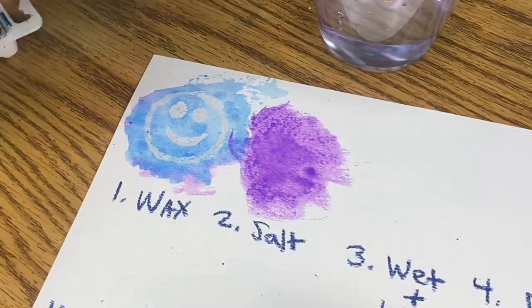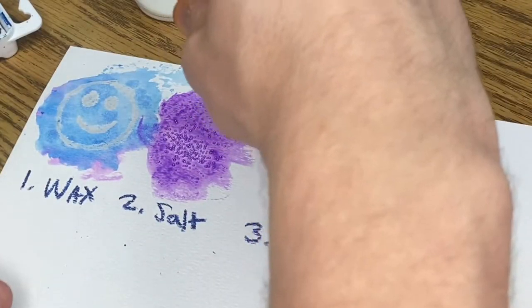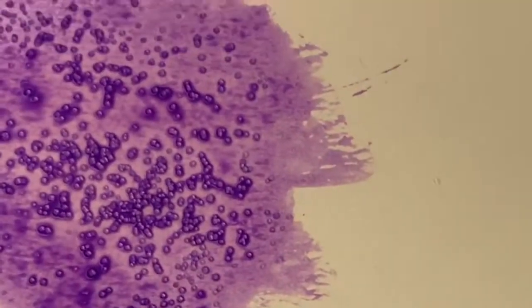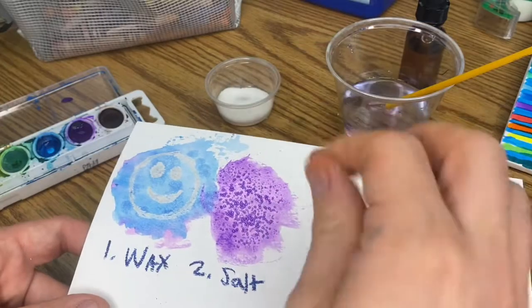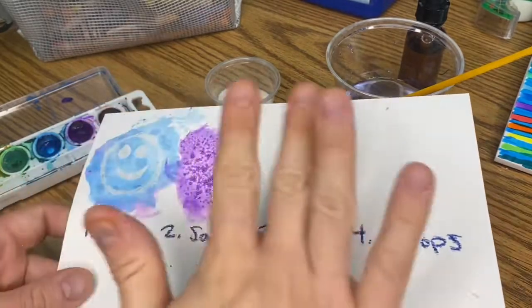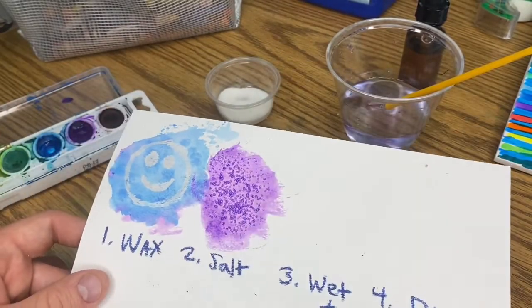I'm gonna come by and I'm gonna put some salt on your table. Just take a little pinch, that's all you need, and sprinkle it over there. Do you see what's happening? The salt is absorbing some of that paint. We're gonna leave this on overnight because the next time you see it, you'll be able to brush away the salt. It's not like glue, it's not gonna stick. And there's gonna be little bubbles.